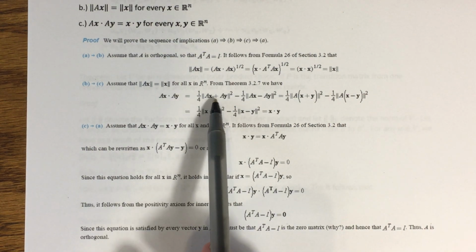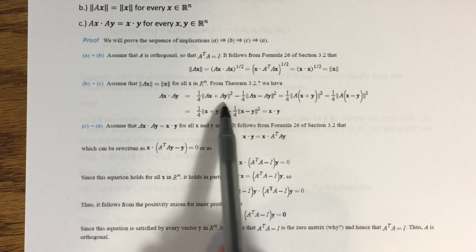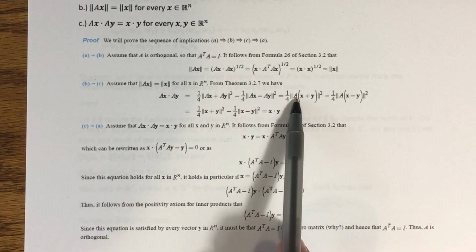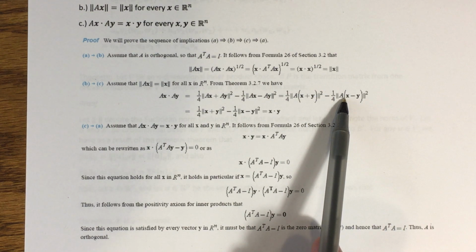Now, inside these norms, I could use the distributive property to factor the A out, which I'm doing here. Okay, you see the A has been pulled out.